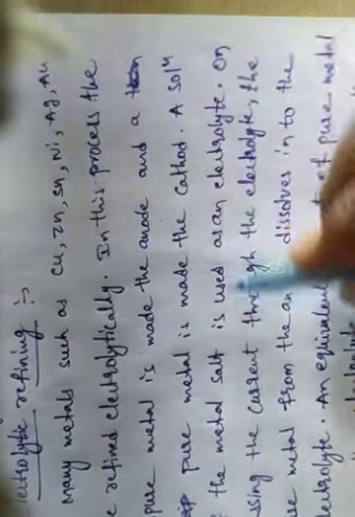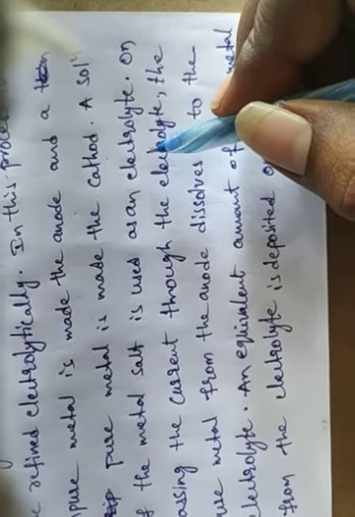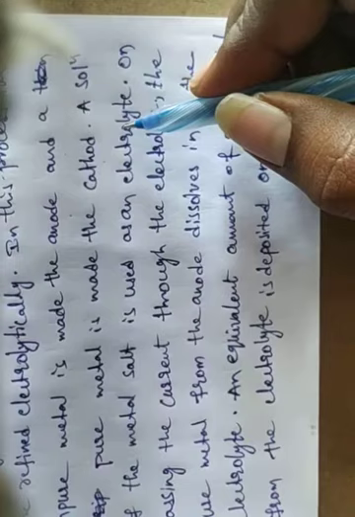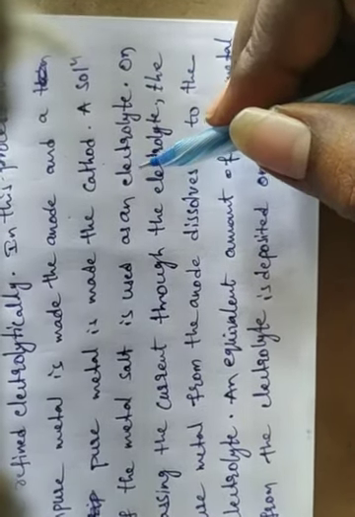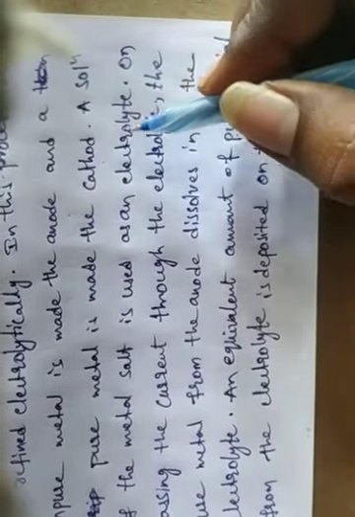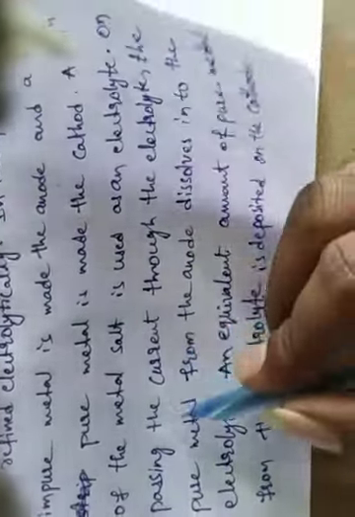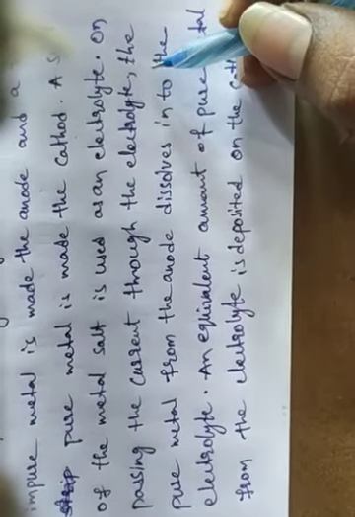A solution of the metal salt is used as an electrolyte. In electrolytic refining, we have to use the solution of the metal salt as the electrolyte. On passing the current through the electrolyte, what will happen?